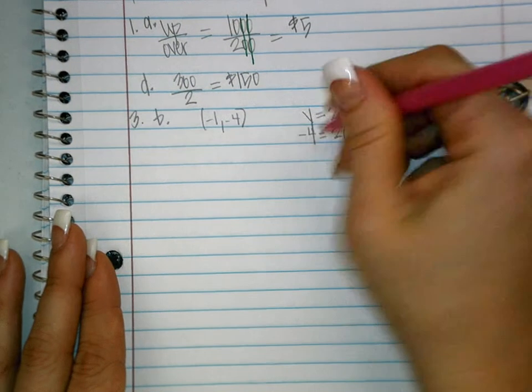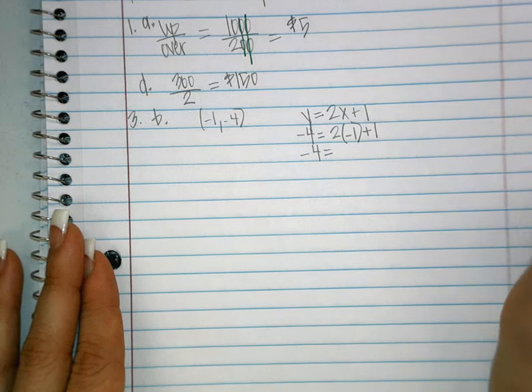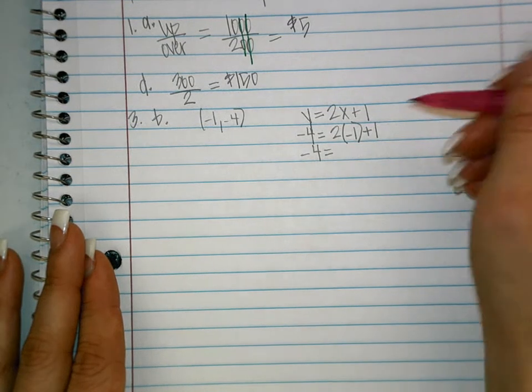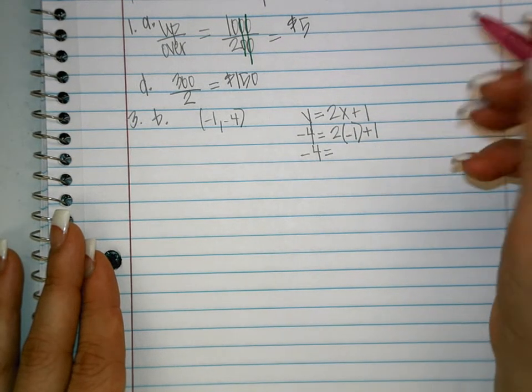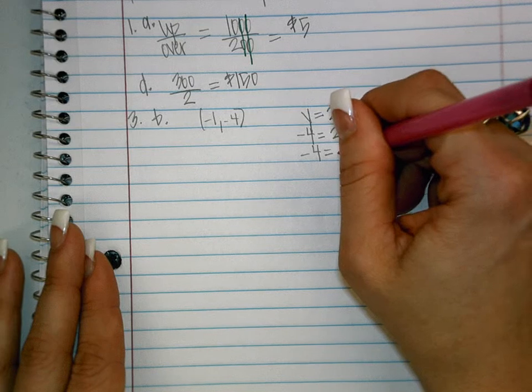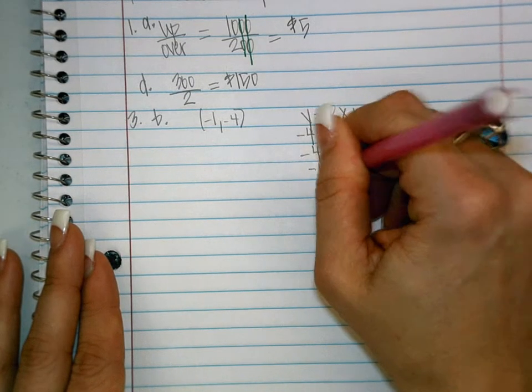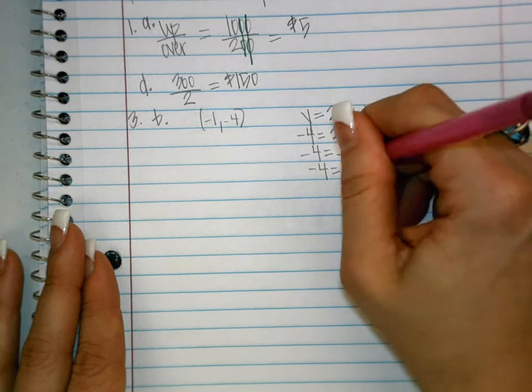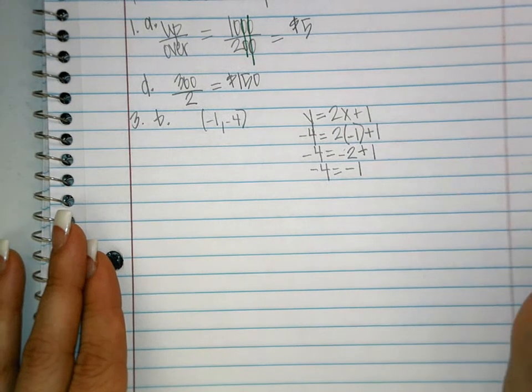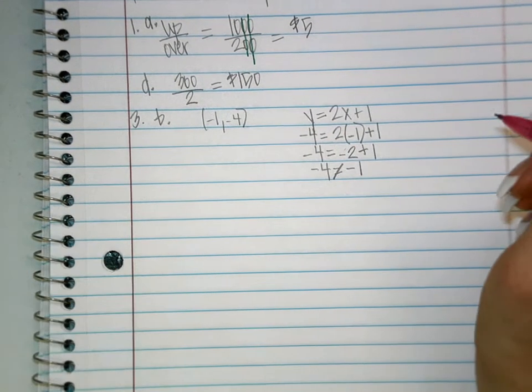Does it work? No. -4 equals, what's 2 times -1? -2. What's -2 plus 1? -1. Is -4 equal to -1? No, so that is not a solution.